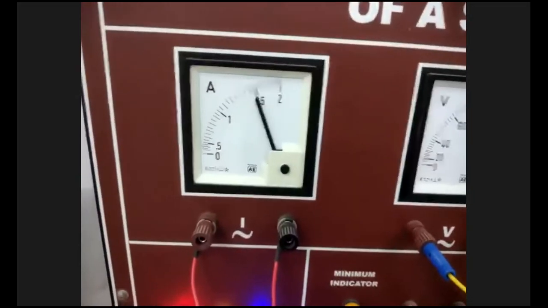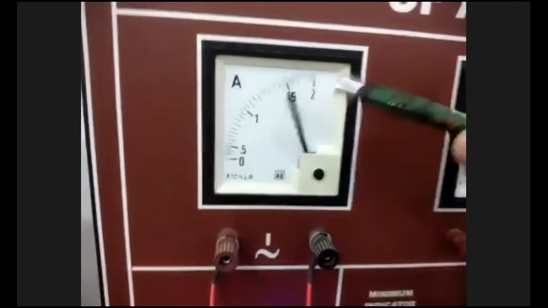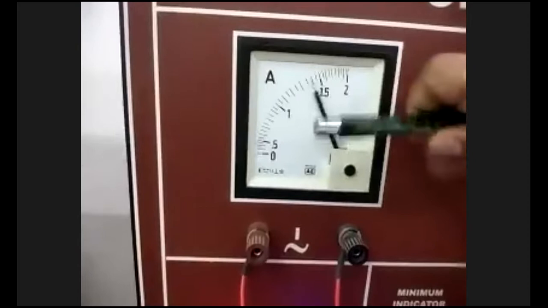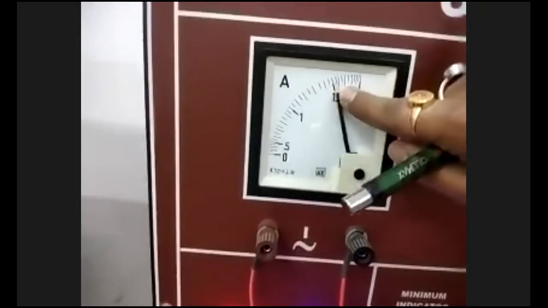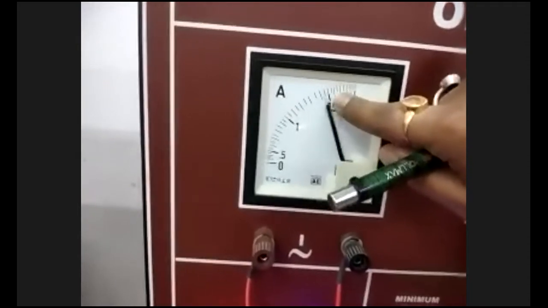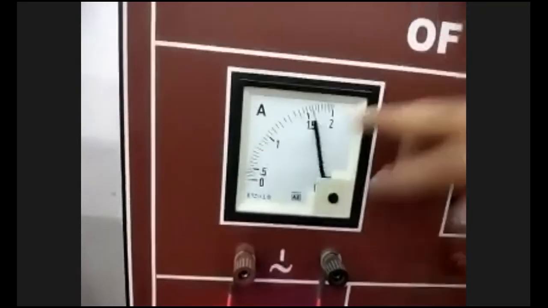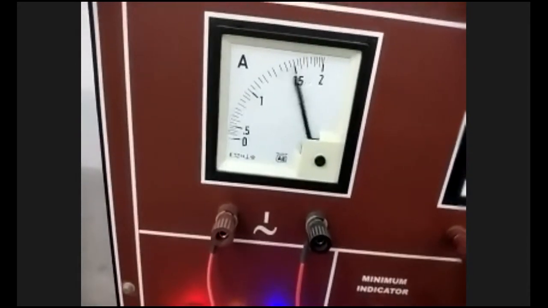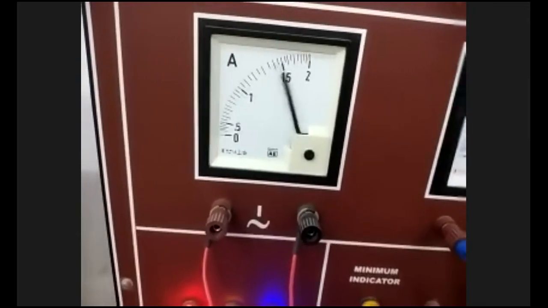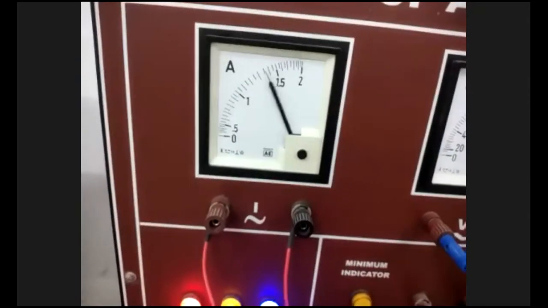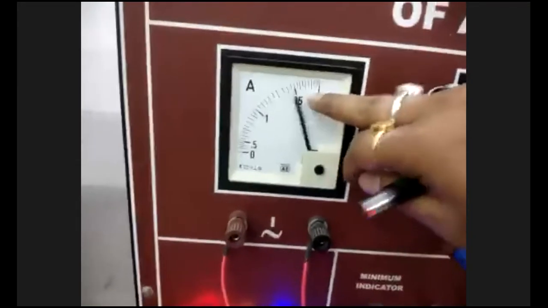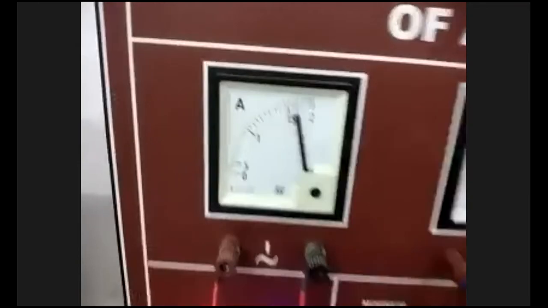So 1 division equals 0.05. Where is the ammeter going? Look at the ammeter. After the 1.5, the indicator is going to the second division. So 1 division equals how much? 0.05, right? 0.5 divided by 10 is 0.05. So 0.05 into 2 is how much? 0.1.